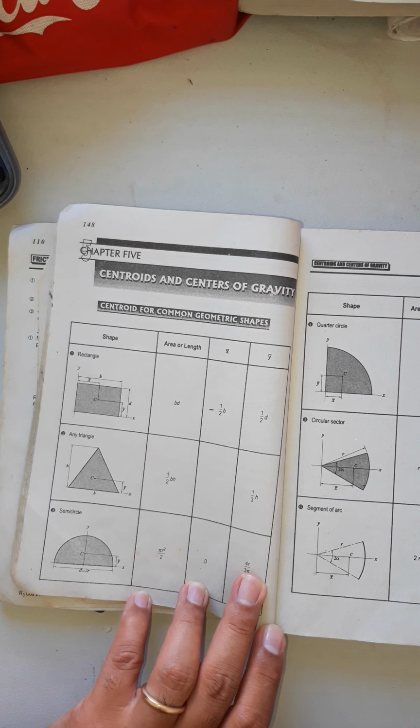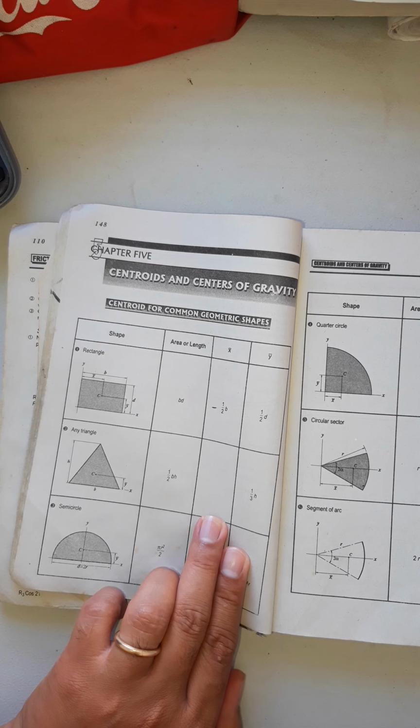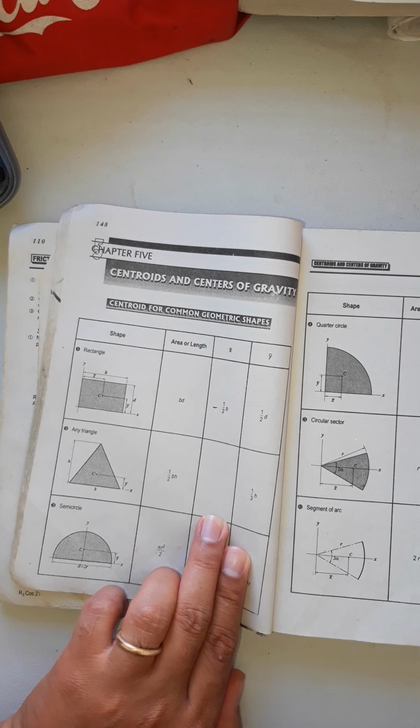For any triangle, the area is one half base times height, and then bar y would be one third of h. There's no bar x here because at any rate, a triangle could have different figures.